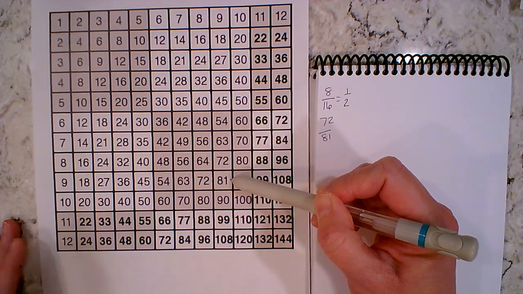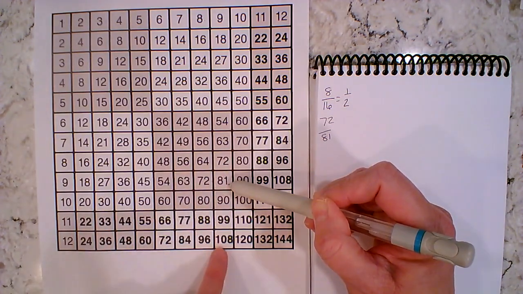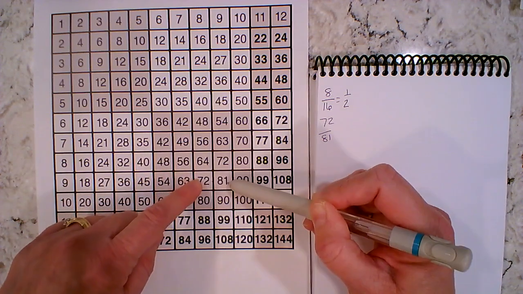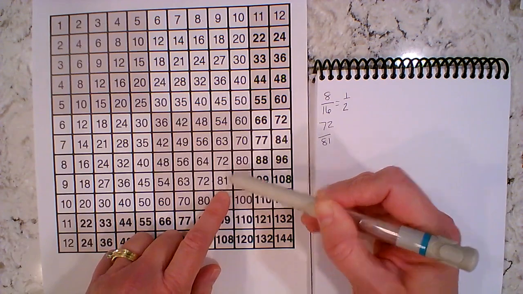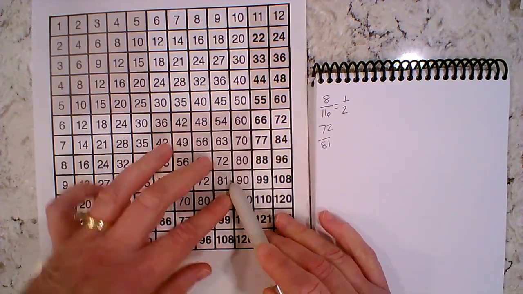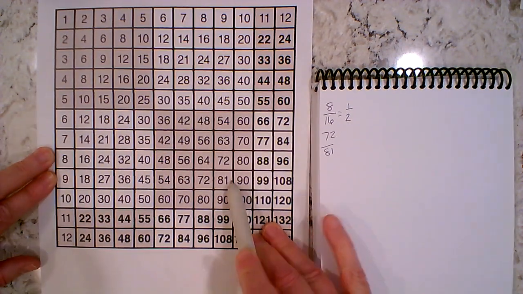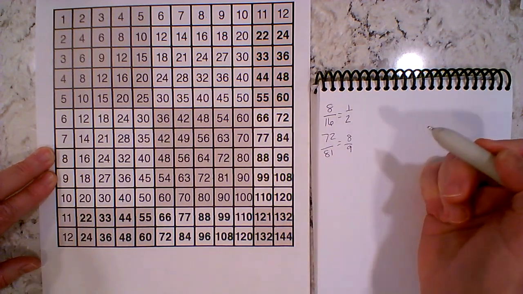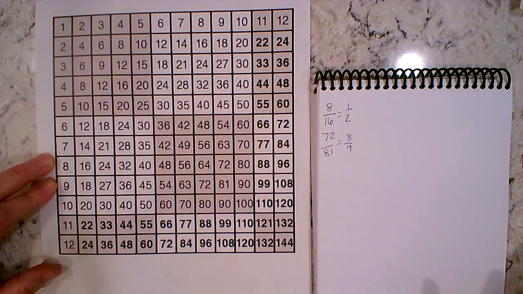Now I have my numerator and denominator. They have to be in the same column. I can't have the 72 over here and the 81 there. Those are two separate columns. It has to be in the same column. Once I find that, then I can just slide my fingers over and find the simplest version, which is 8/9.